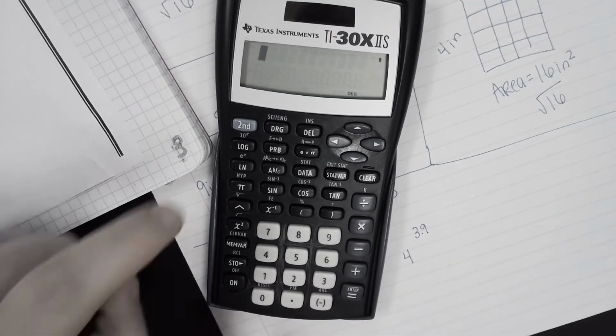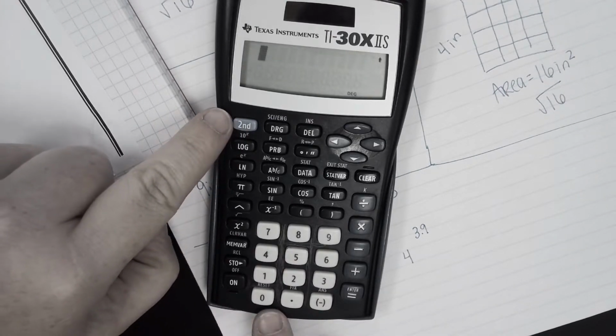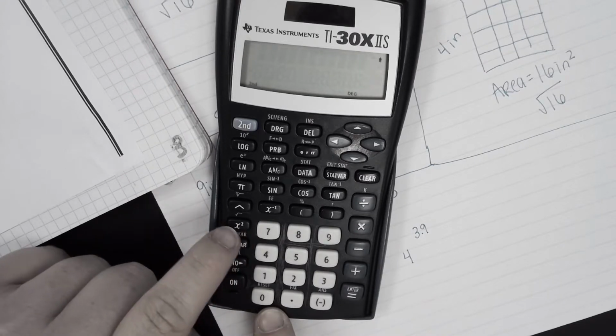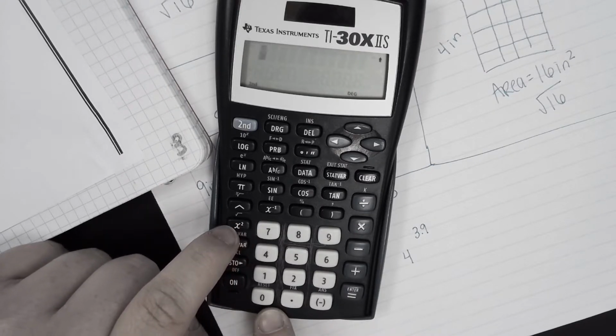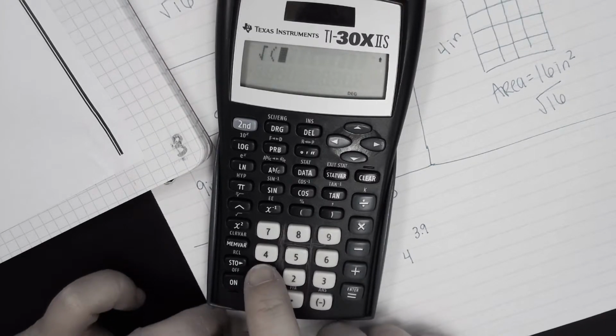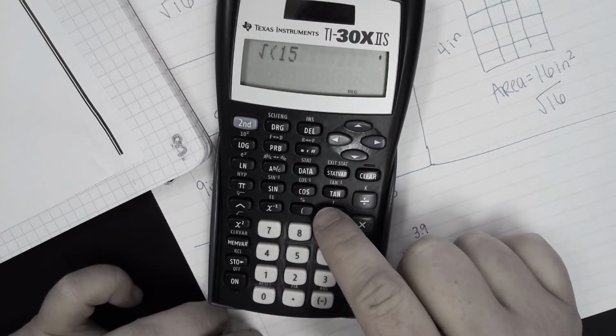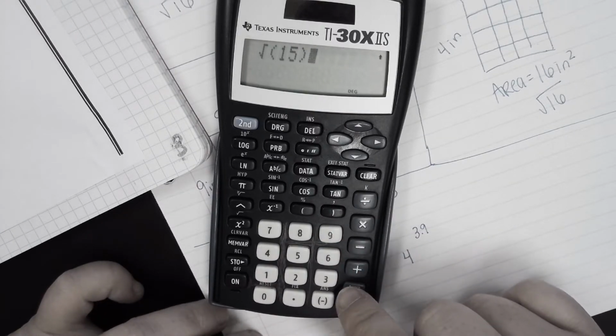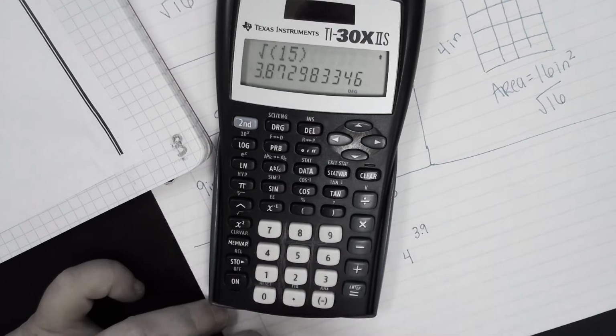On your calculator, you hit the second button, this little blue one. You go second, and then you click the square button, and it puts a square root up for you. I need to know the square root of 15. You can close the parentheses or not if it's the only thing you have in there. Once I do that, I hit equals, and I'm given a value.